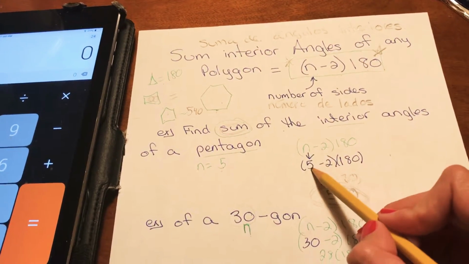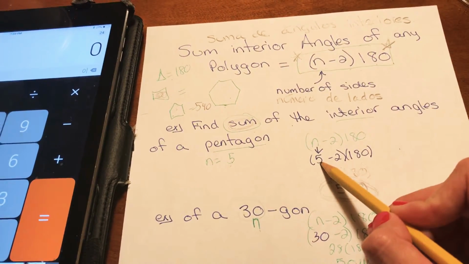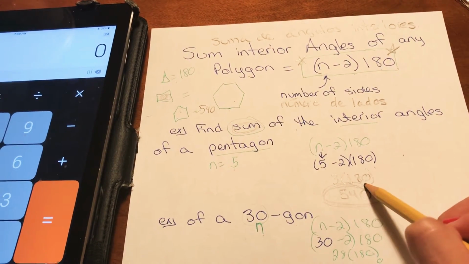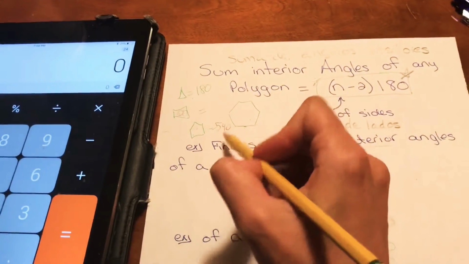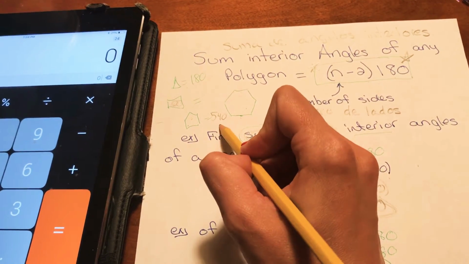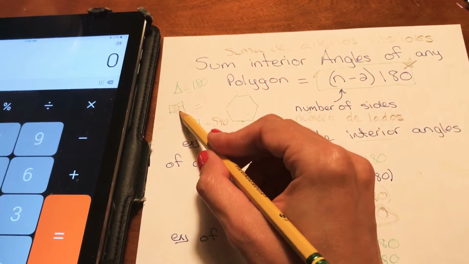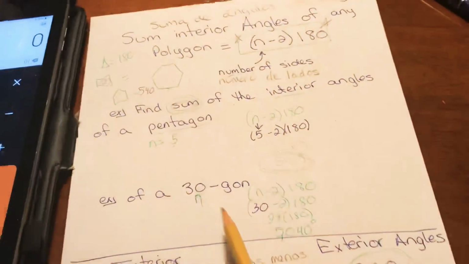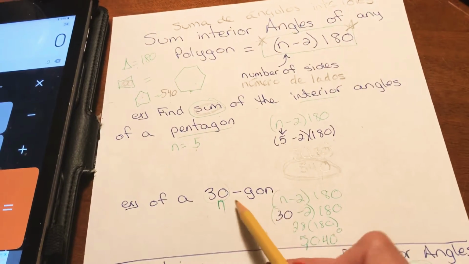We substitute 5 in for n, so we have (5 minus 2) times 180. 5 minus 2 is 3. 3 times 180 gives you 540. So a pentagon adds up to 540. A quadrilateral will add up to something different. A hexagon would add up to something different. And for this example, a 30-gon is going to add up to something different.